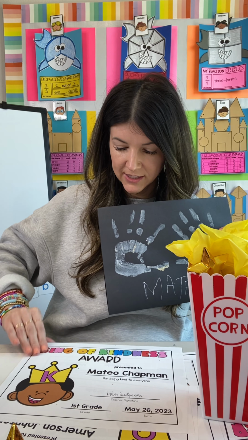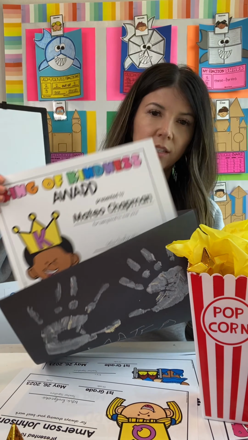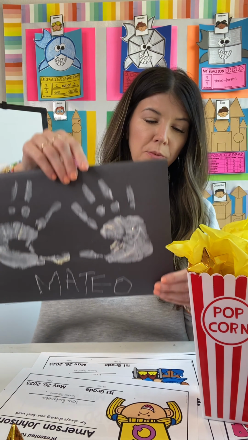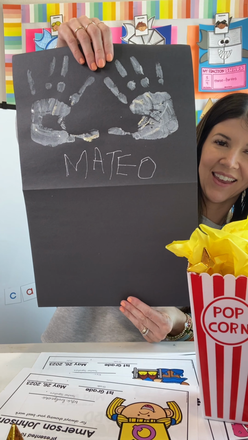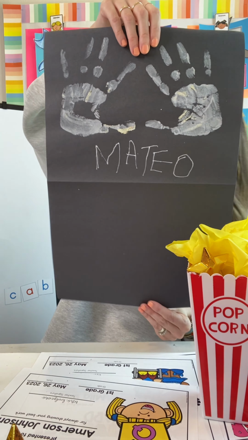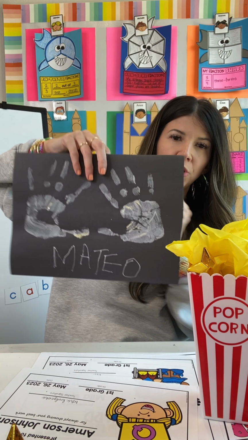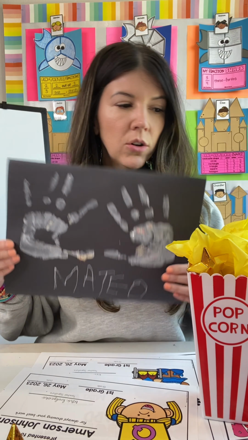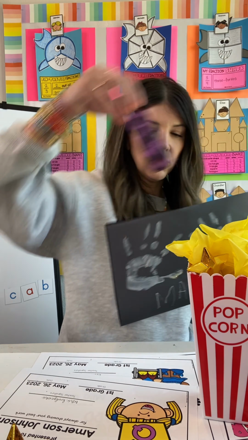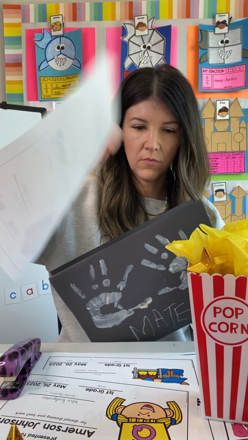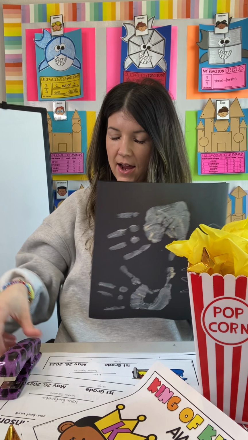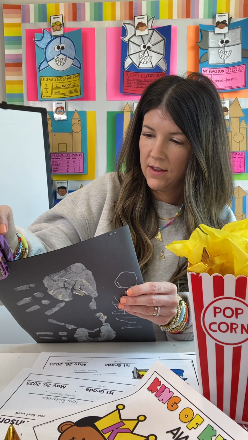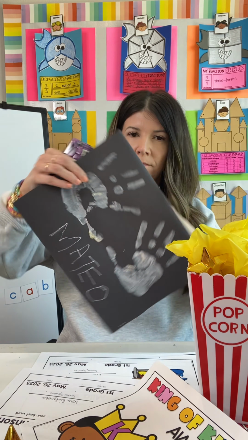And then you can just slip their awards in the construction paper. This is the 12 by 18 construction paper, and you just fold it in the middle, and then you staple the sides so that the awards stay in there.